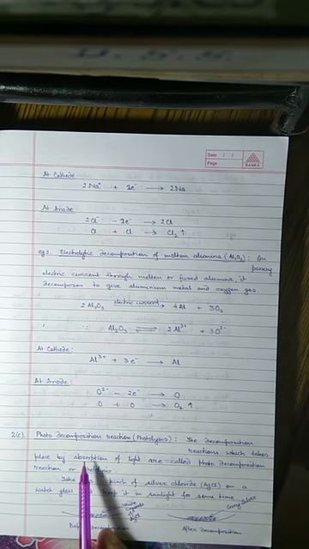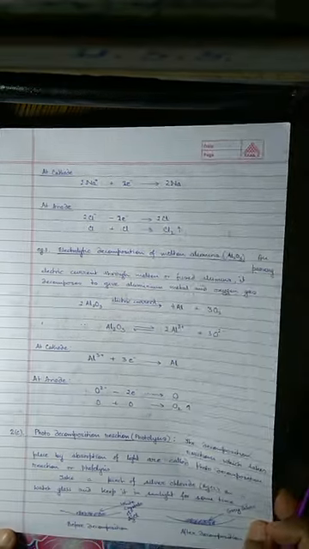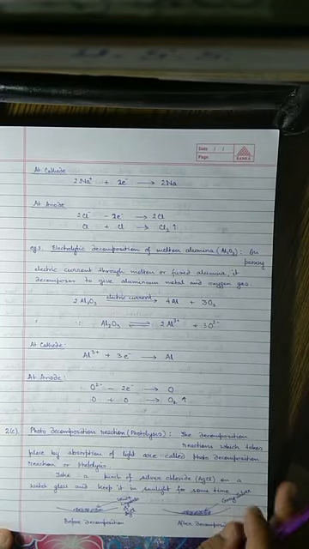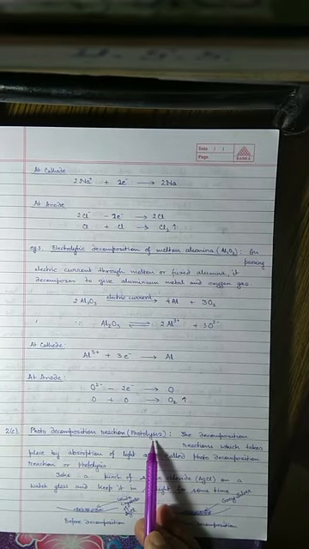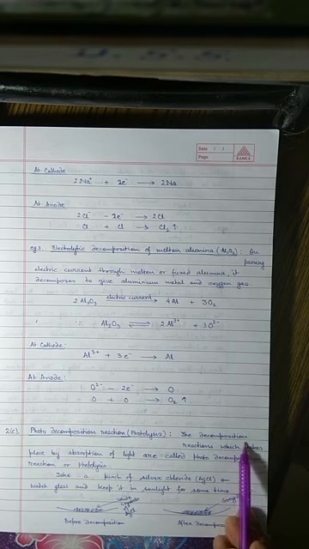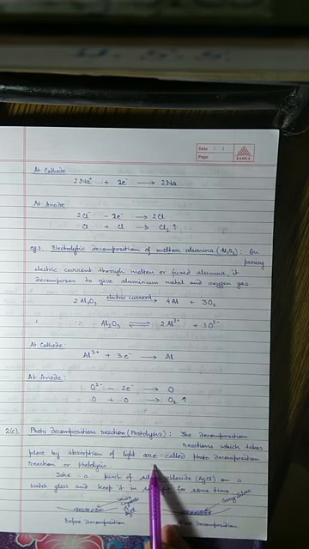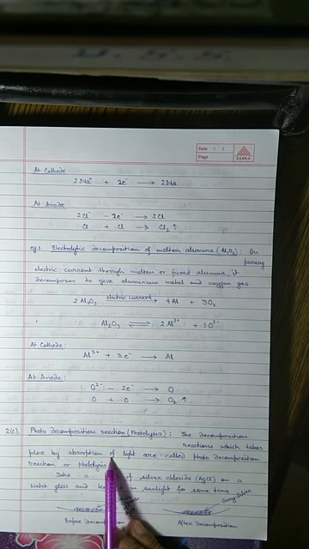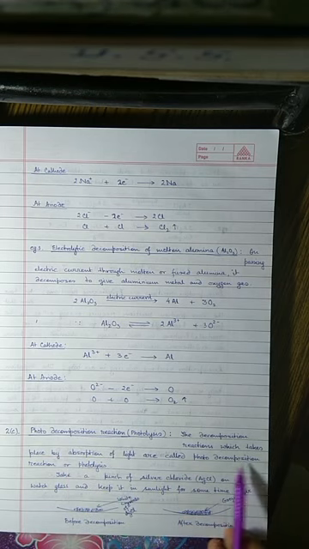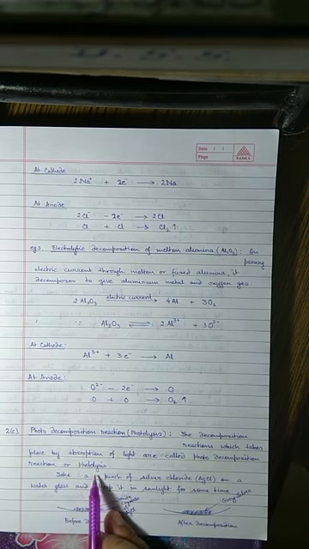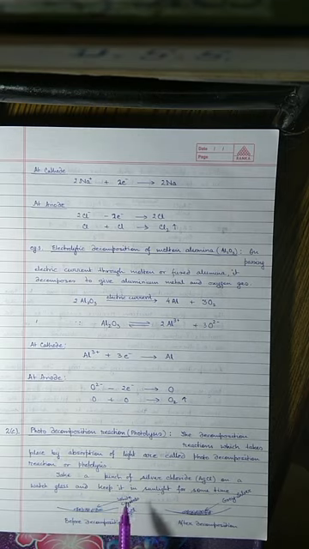Now the third one, that is photo decomposition reaction or simply photolysis. The decomposition reaction which takes place by absorption of light is called a photo decomposition reaction or photolysis.